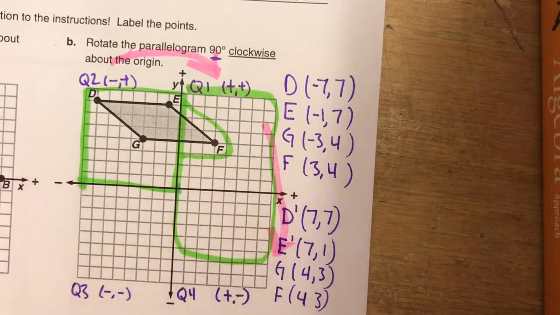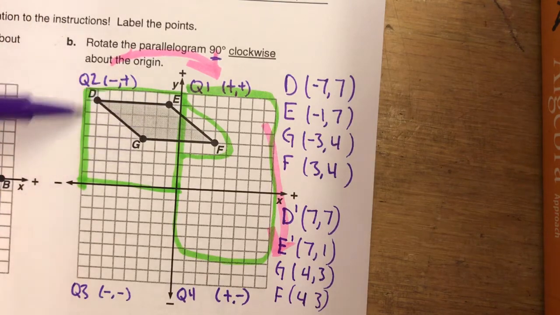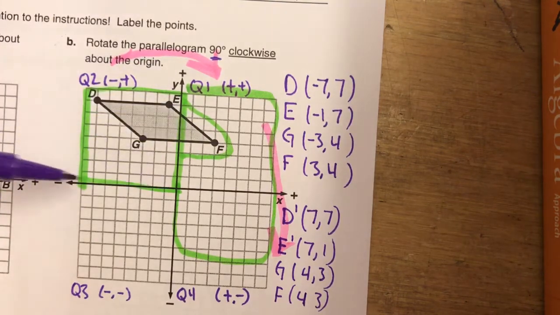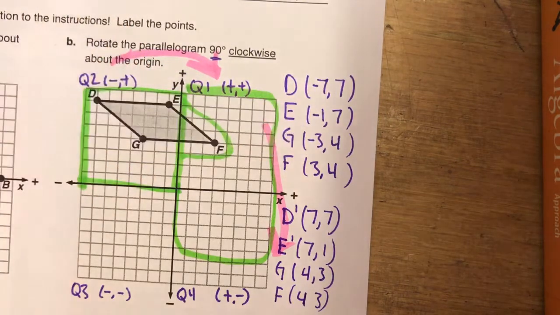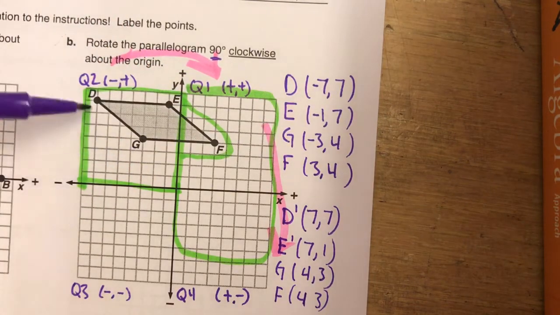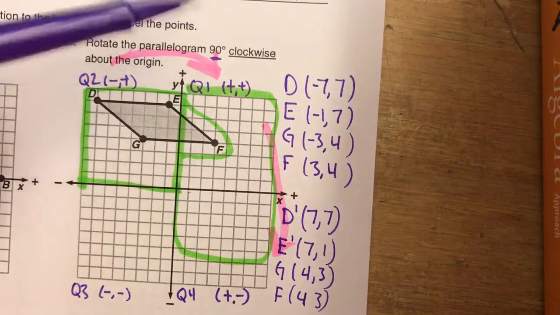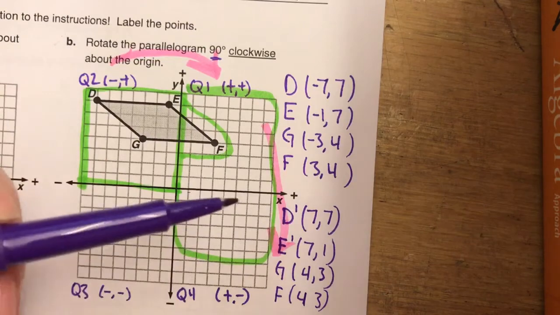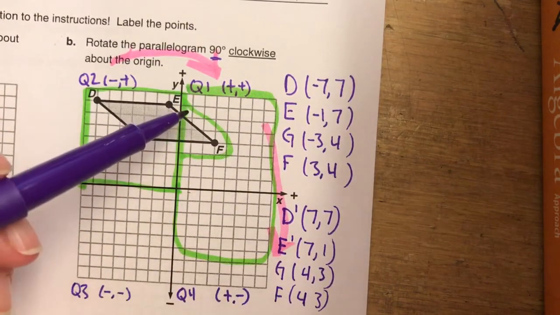Okay, so I know that for D, E, and G, they were in quadrant 2, so they were all negative, positive to start. So negative, positive, negative, positive, negative, positive. Okay, and I know that they'll all be landing in quadrant 1, which is positive, positive. So I'm going to leave D as is, 7, 7, E, 7, 1, and G, 4, 3, because they're going to be in this quadrant.